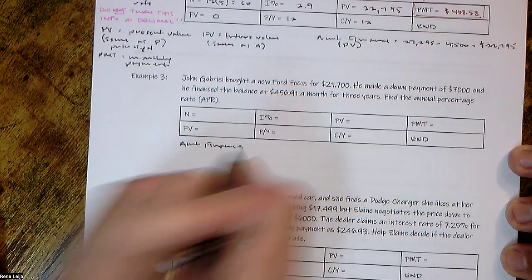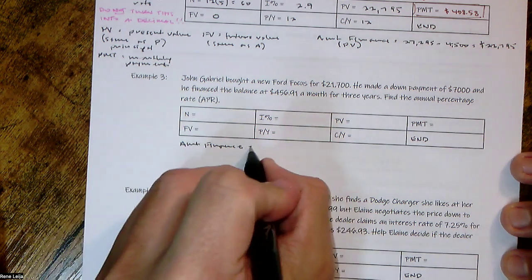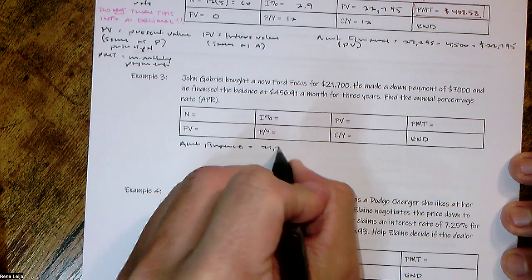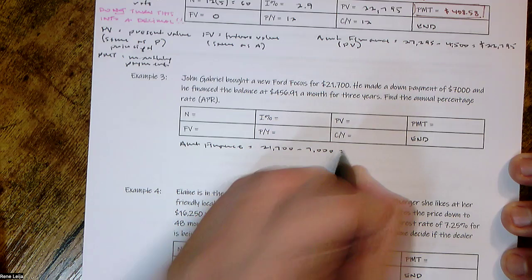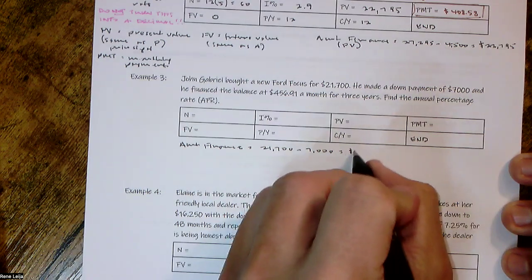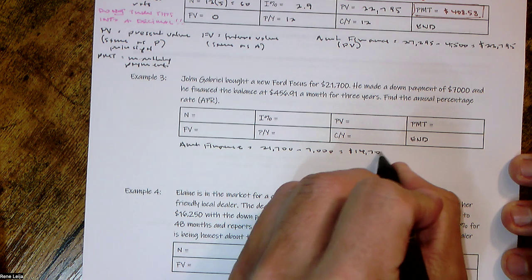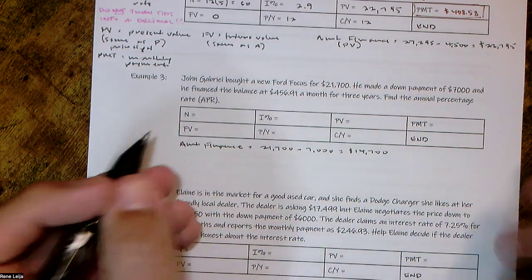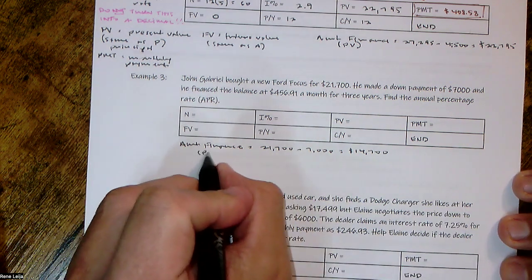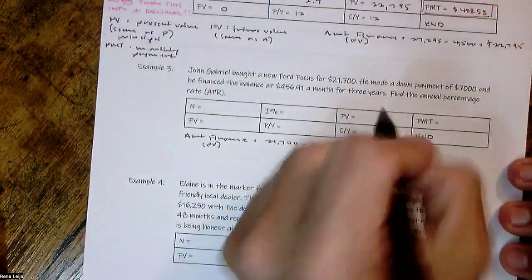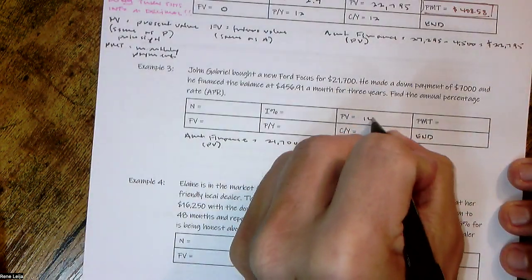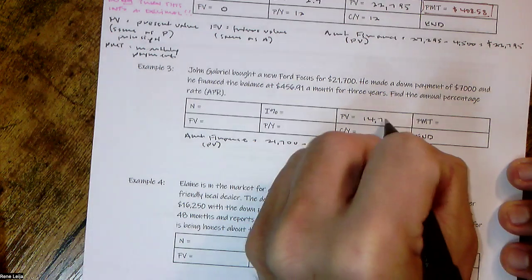We don't have to calculate the down payment, which is nice. So the amount financed is 21,700 minus the 7,000, and that's going to give us 14,700. Okay, now remember the amount financed is your present value. So again, your choice, you can put this in as a positive or a negative number.